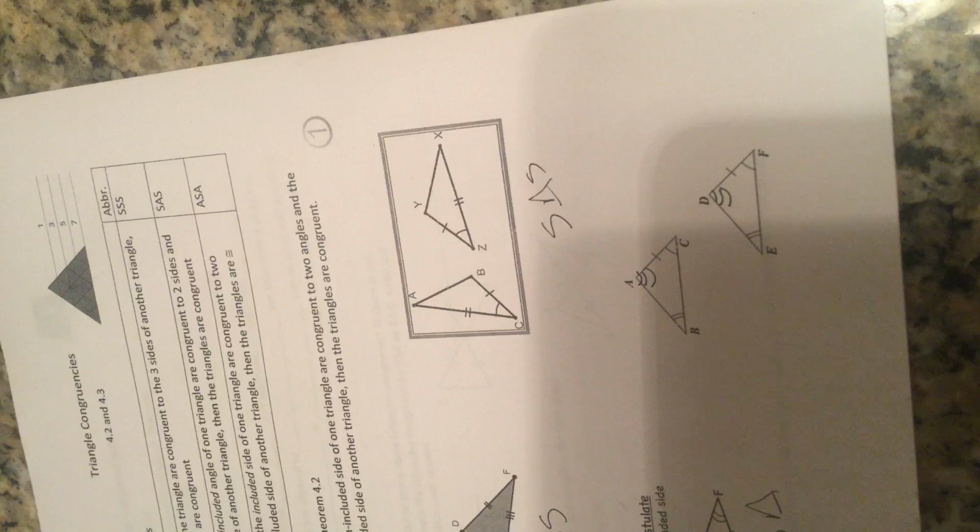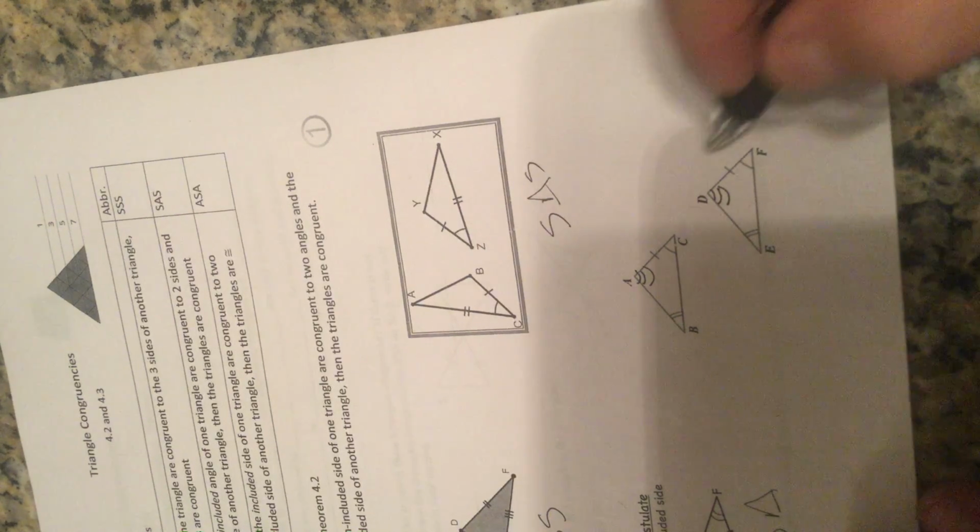So to save ourselves the time of having to use the third angle theorem and saying the third pair of angles is congruent, instead we just call it angle, angle, side. It's a theorem, not a postulate. You don't have to distinguish between the two when doing proofs, and you got everything you need to know.